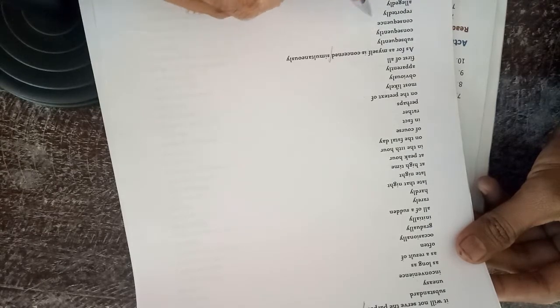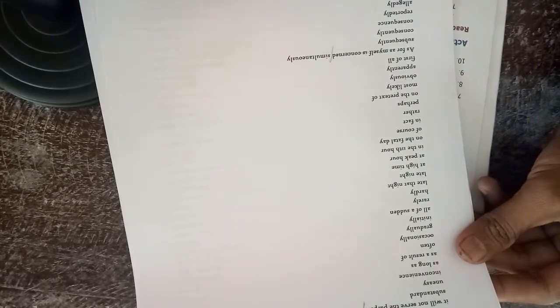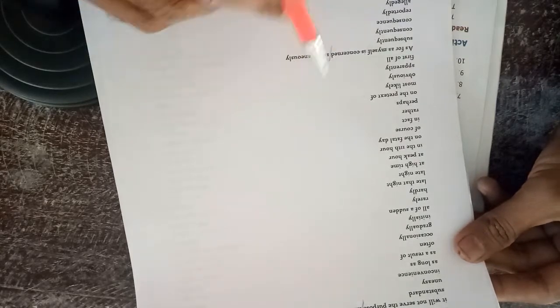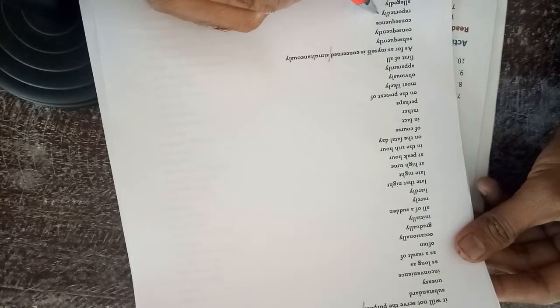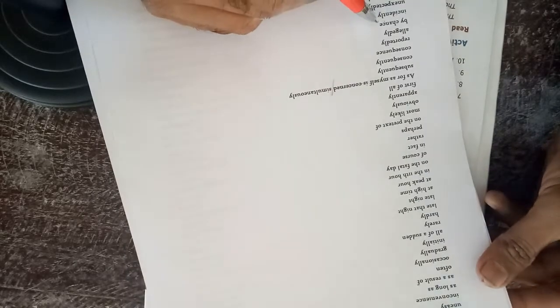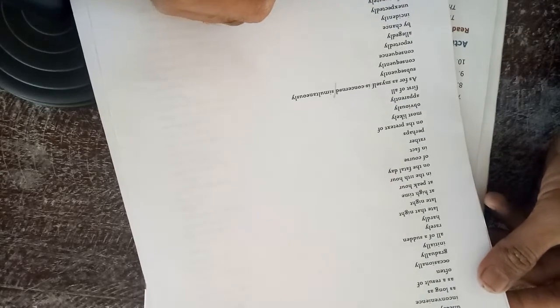Subsequently, consequently, consequence, reportedly, allegedly. These words come in incidents that are highlighted in the newspapers. When you read the newspapers about certain incidents, you can find these words: subsequently, consequently, consequence, reportedly, allegedly, by chance, incidentally, unexpectedly, unfortunately, accidentally, at times. You can see these different types of words here.